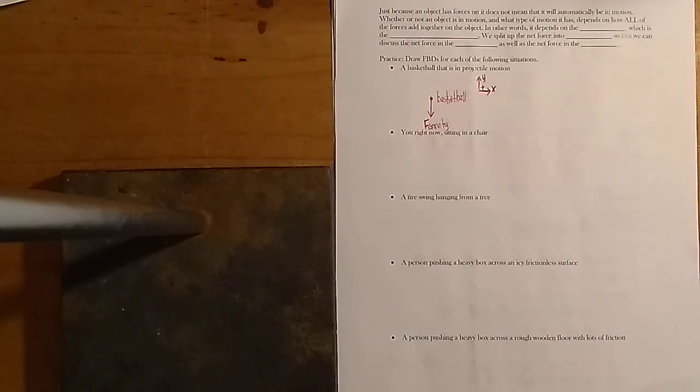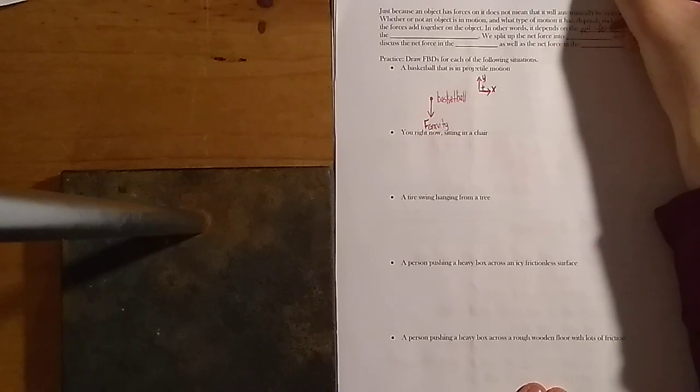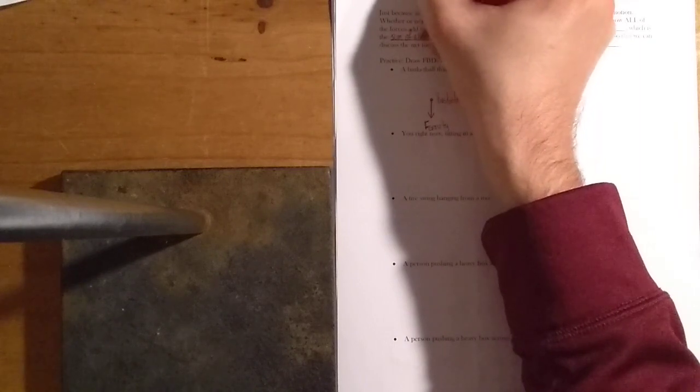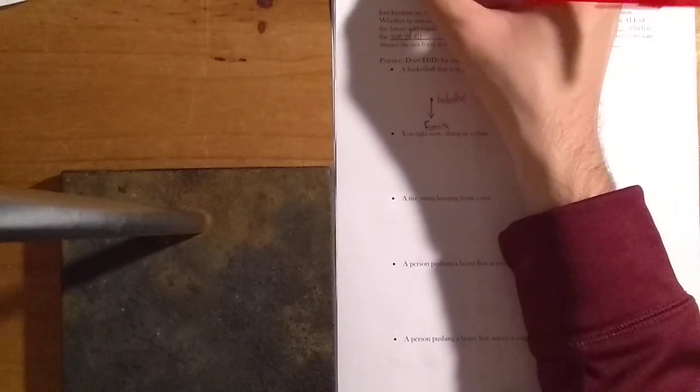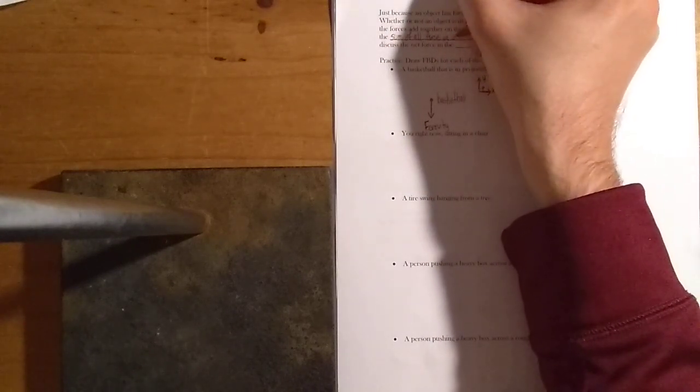But there might be a situation where we have 2, 3, 4, or more forces acting on an object. So it's not just that we're looking at each of the individual forces. We need to look at how all the forces act together. In other words, we need to find what is known as the net force. Net here just means total or sum. Okay? As a matter of fact, the definition of net force is the sum, as in S-U-M, of all forces on an object.